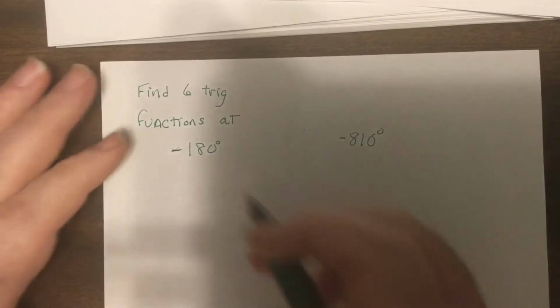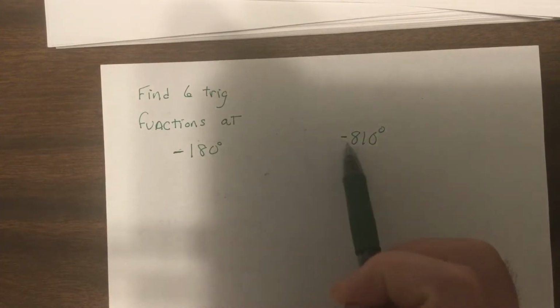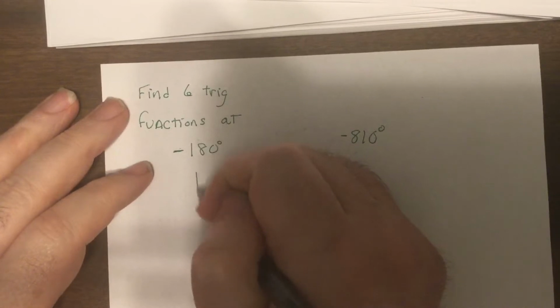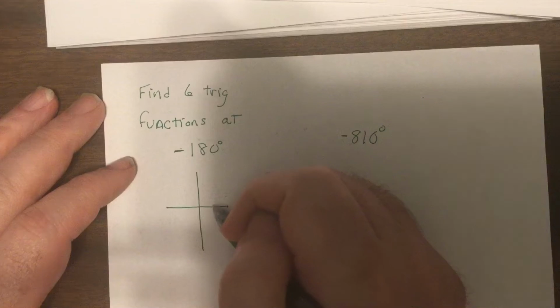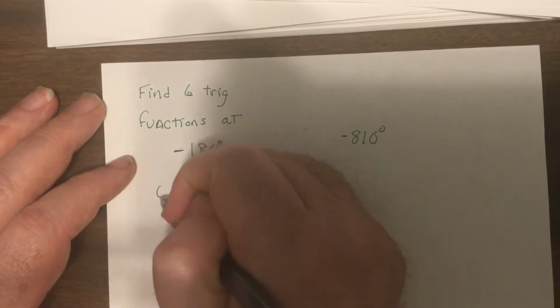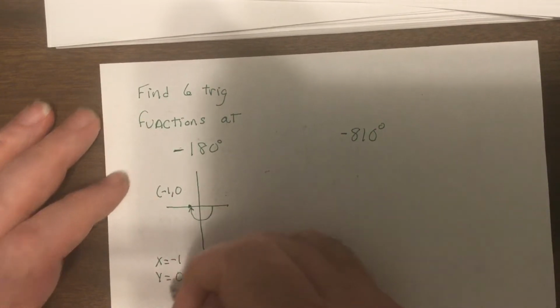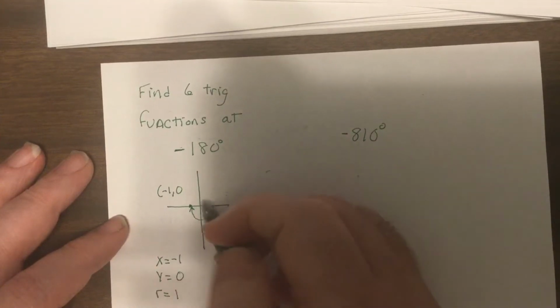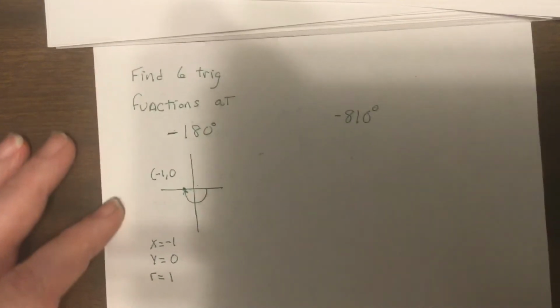Okay, so I thought I would review a couple problems. What are the 6 trig functions at negative 180 and negative 810? So I like to make a drawing. Negative goes in this direction, positive in this direction. So negative 180 would be here. So the point would be negative 1, 0. So x is negative 1, y is 0, and then r is 1 because I picked a point 1 unit from the origin. So then you just have to know the formulas.